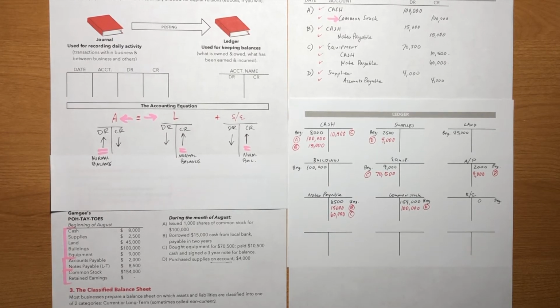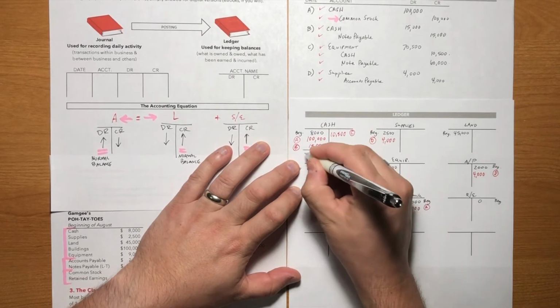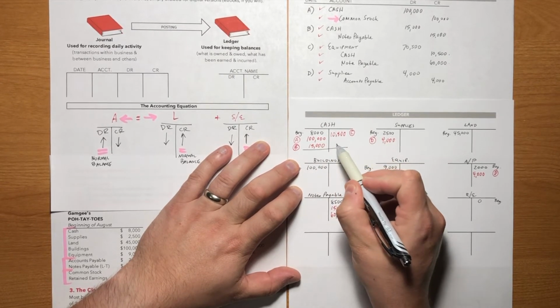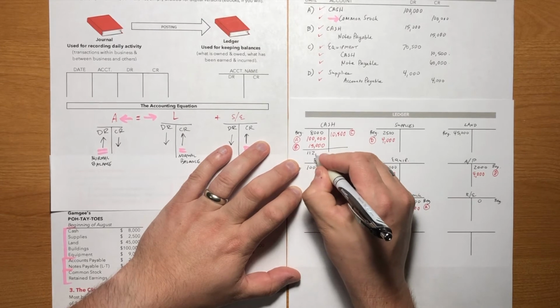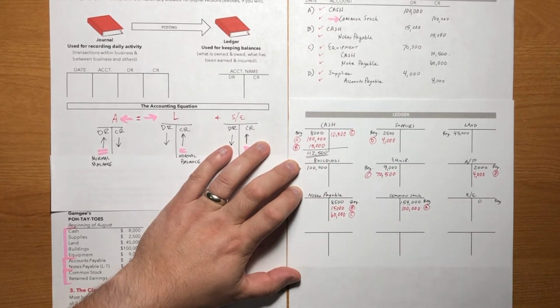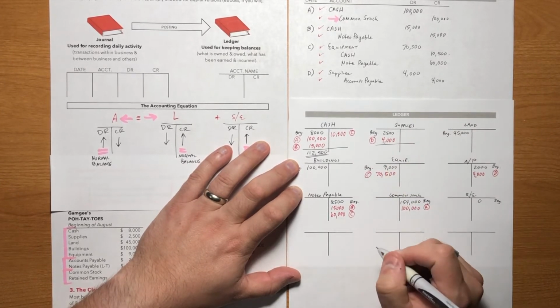Well, once we know that we've posted all of our activity, then we can find the balances in each one of these accounts. In the cash account, we're going to add up all the debits and subtract the credits, and we find that we have $112,500 in the account. Supplies, add up the debits, subtract the credits, we've got $6,500.